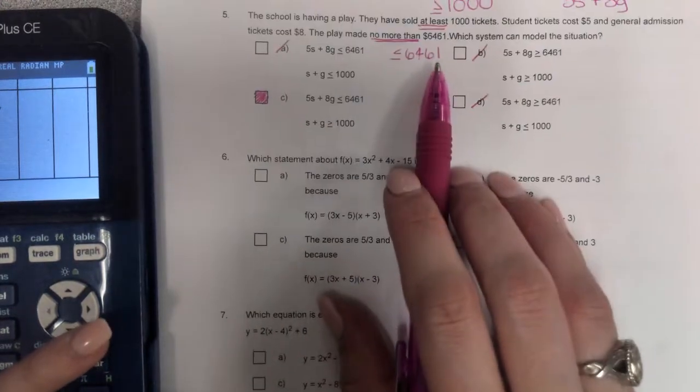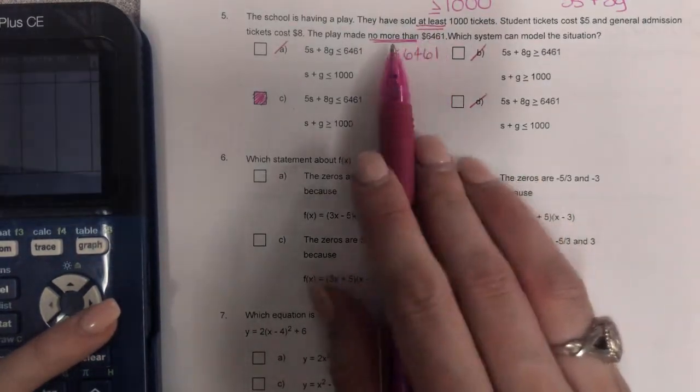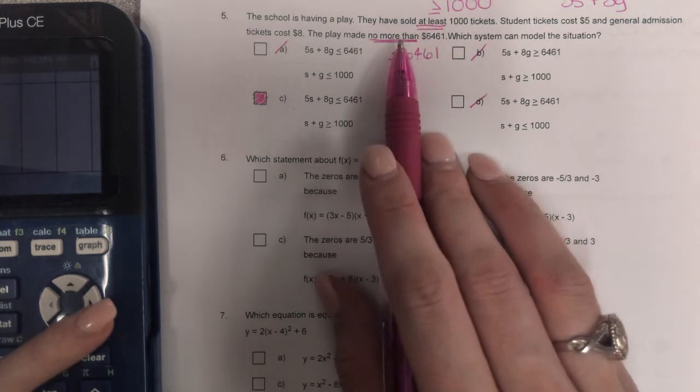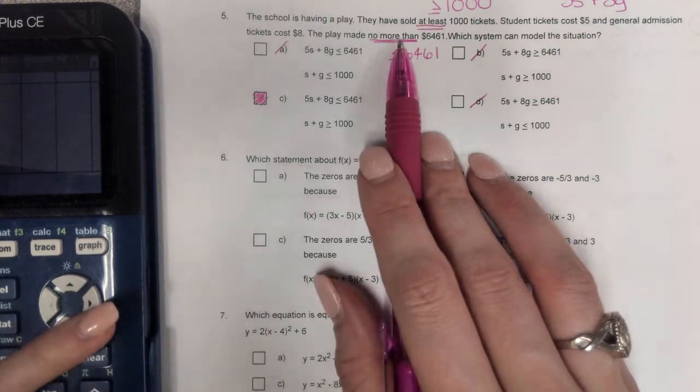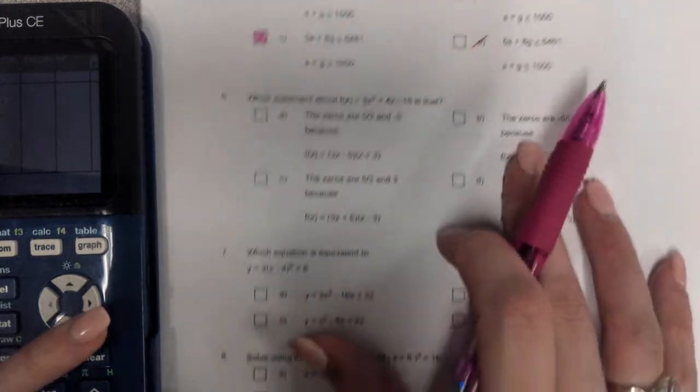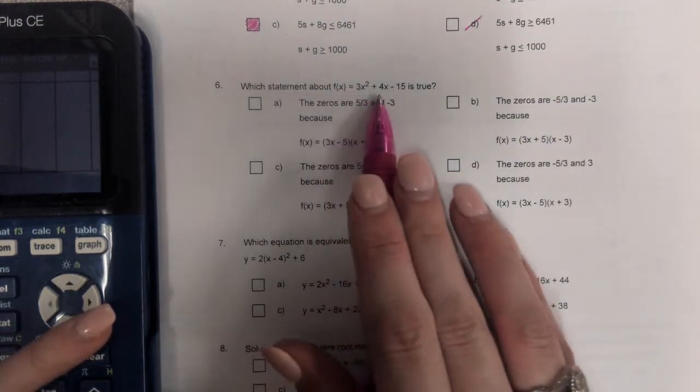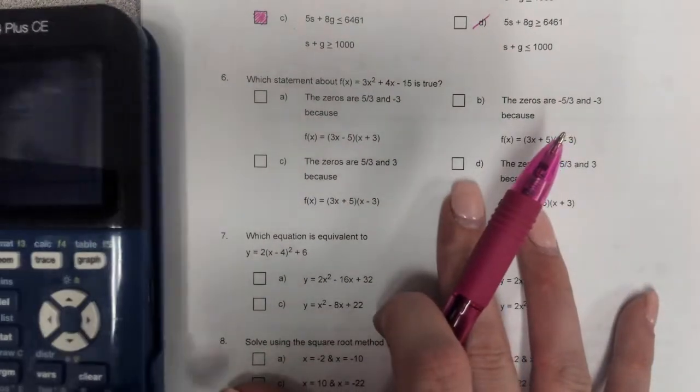So for your benchmark, make sure that you know what all these names mean: at least, no more than, greater than, a maximum of, a minimum of. Okay. Which statement about 3x squared plus 5x minus 15 is true?